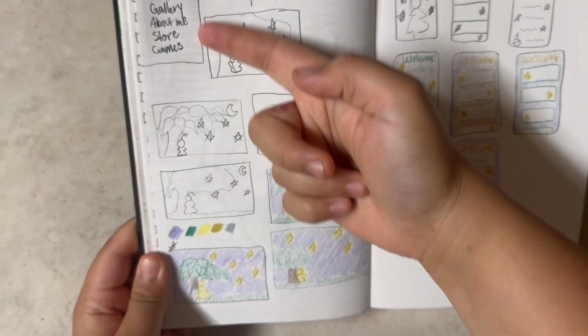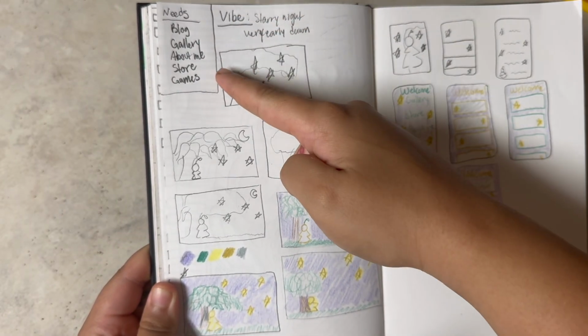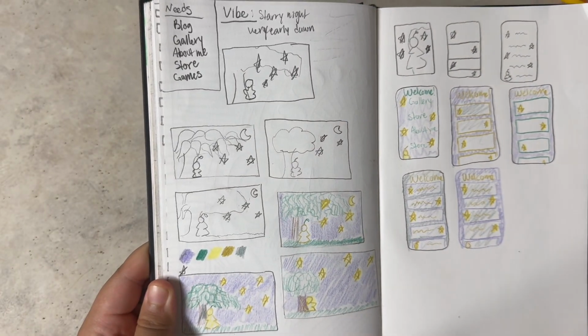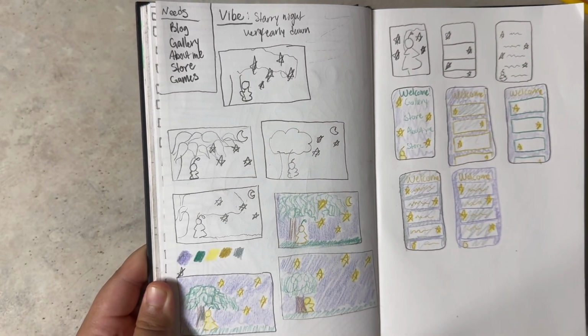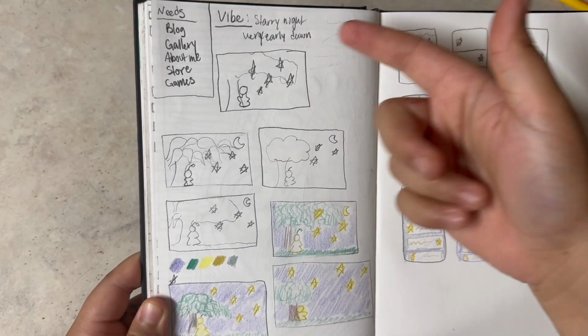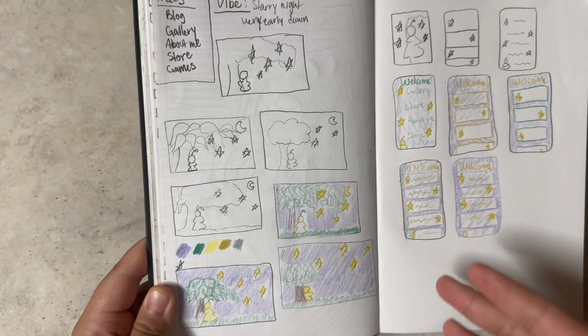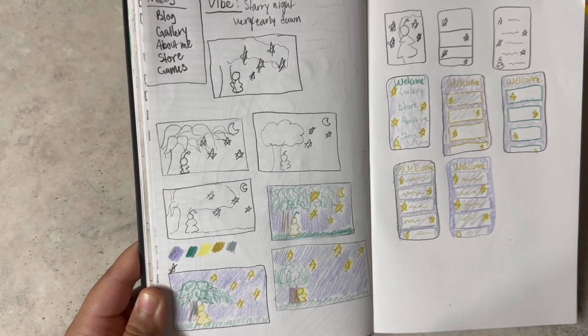I wrote down everything that it needed to have, like a blog, my gallery page, about me page, a link to my Etsy store, as well as the games that I've been putting on there. Well, one game, but there will be more. And I was debating if the vibe was going to be like a starry night or early morning, like dawn kind of thing. I really like the stars and I want to reuse them, and I like the little guy and I want to reuse him too.